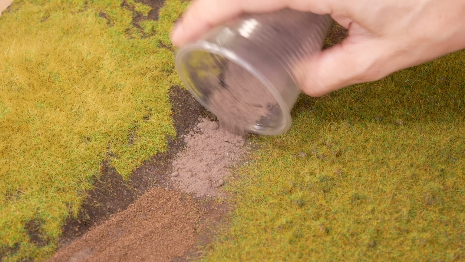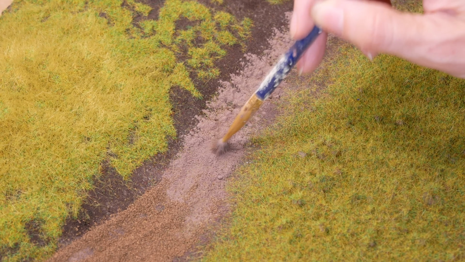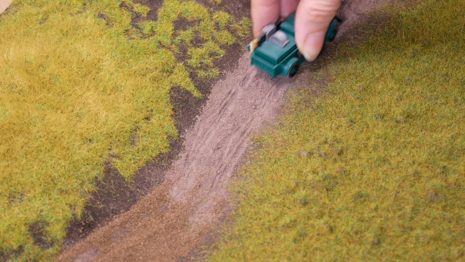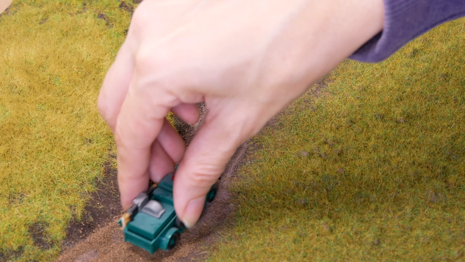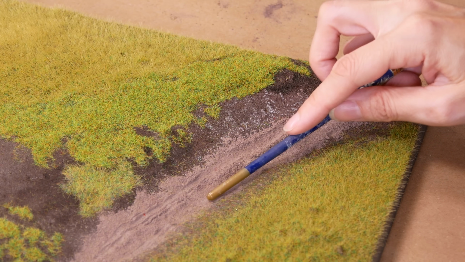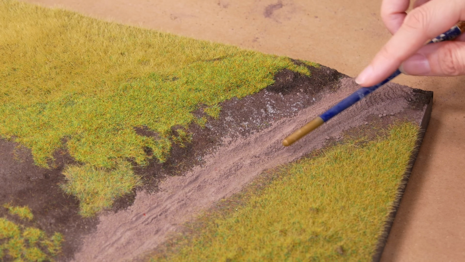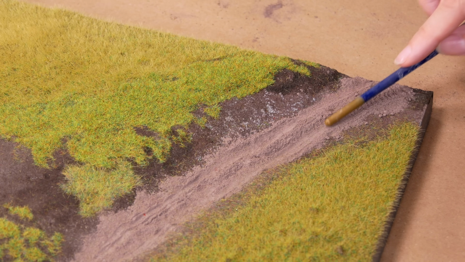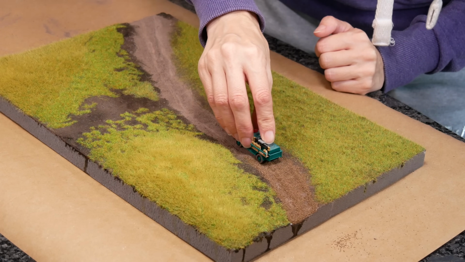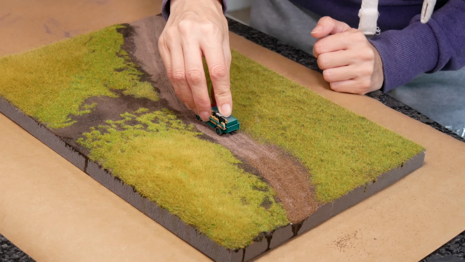For the rest of the muddy road, I use tile grout. Now this again, very simple, put it on, run trucks through it. If you're really careful, you'll get some beautiful tyre prints. If you don't want to have tyre prints, use the back of a brush instead, but the trucks are still useful to give you the distance that the wheels should be apart. One last pass through with the truck, and it's time to glue it.